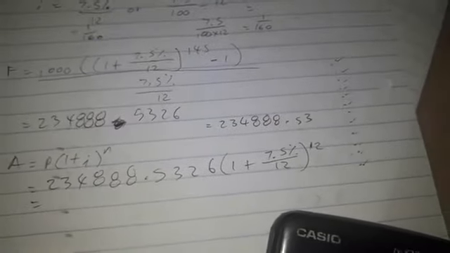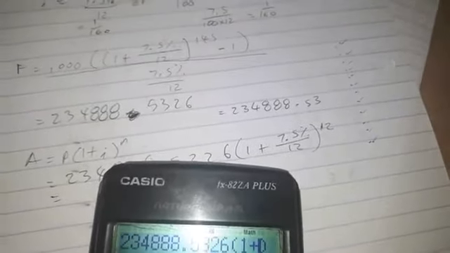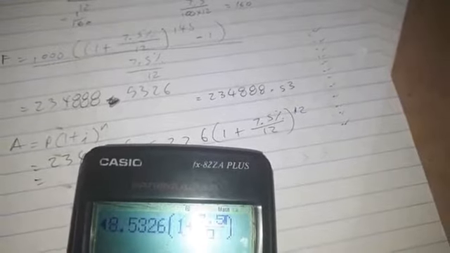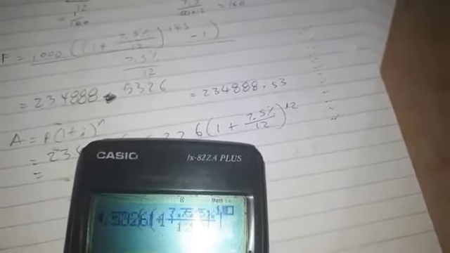But anyway, let's see here. 1 plus 7.5% over 12, the whole thing to the power of 12.